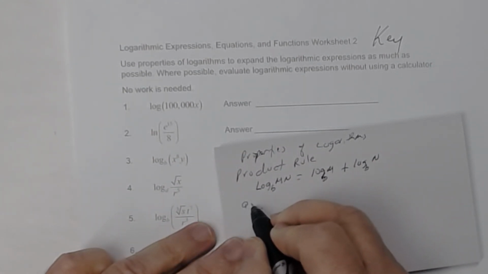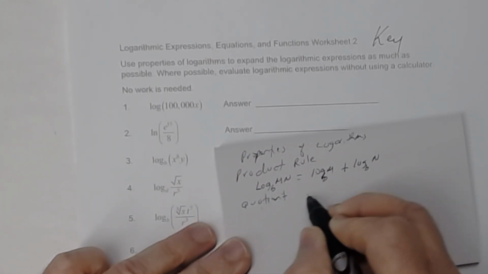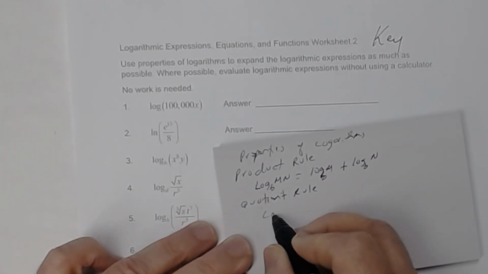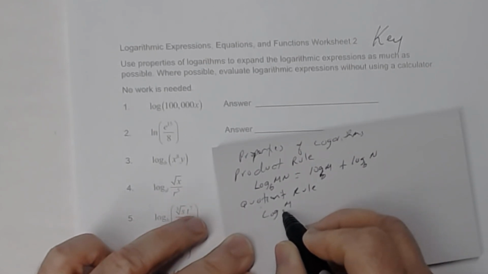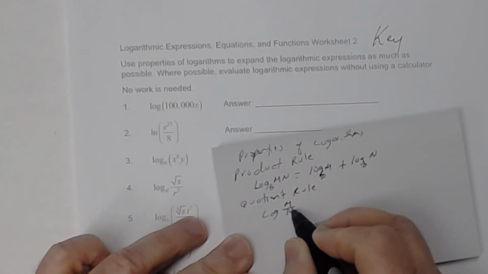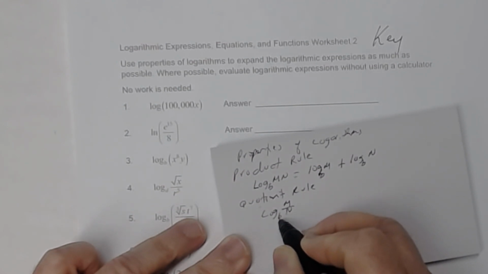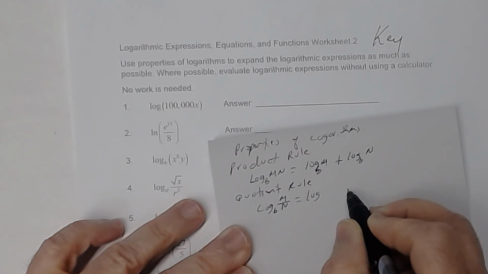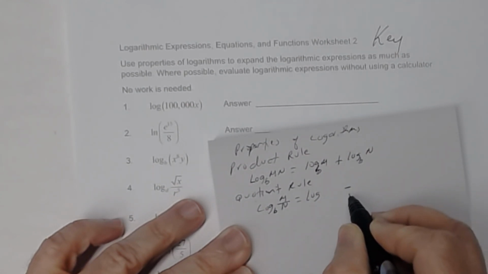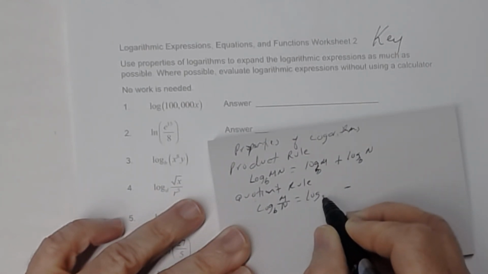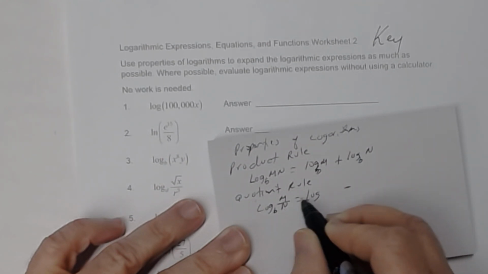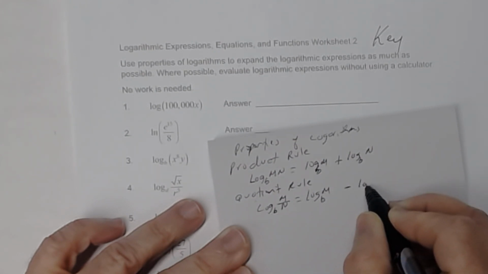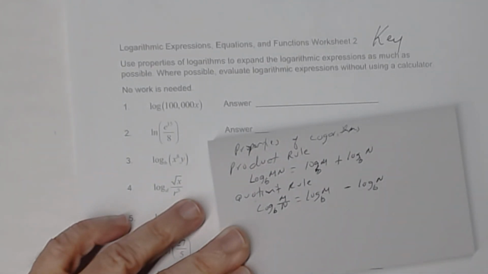The quotient rule, you need the quotient rule as well. So remember quotient, division. So the quotient rule says if you have the log of a quotient, let's say m divided by n, with some base b, then I can expand that as the difference of the logarithms. So the log of the numerator with some base b minus the log of the denominator with some base b.